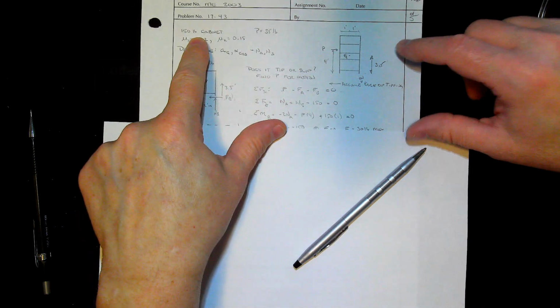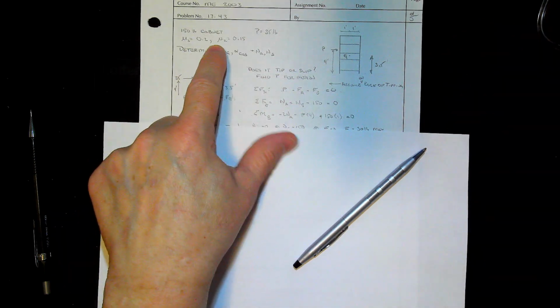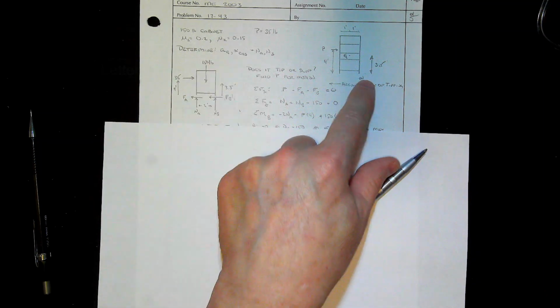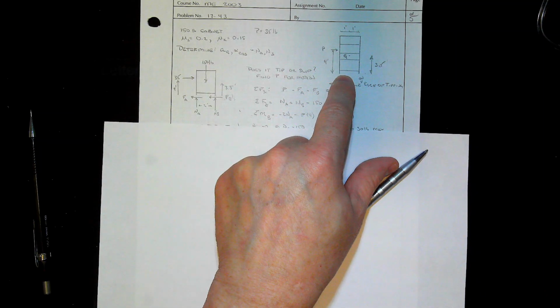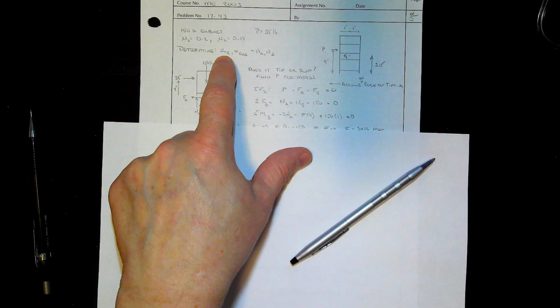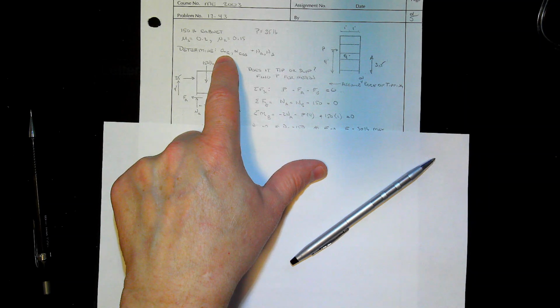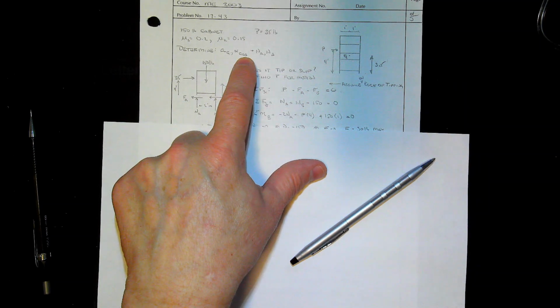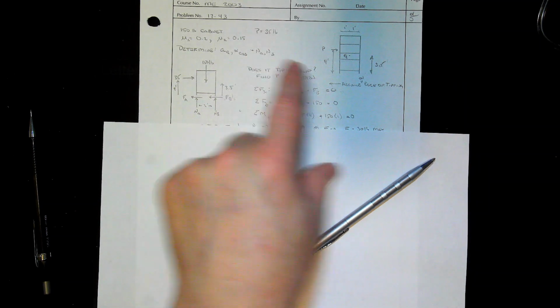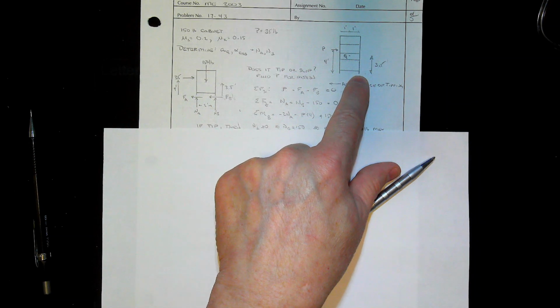We're given the weight of the cabinet is 150 pounds. We're given the friction coefficients at the base. And we're asked to determine the acceleration for the center of mass of the cabinet, the angular acceleration, and the support forces. That'll be A and B.